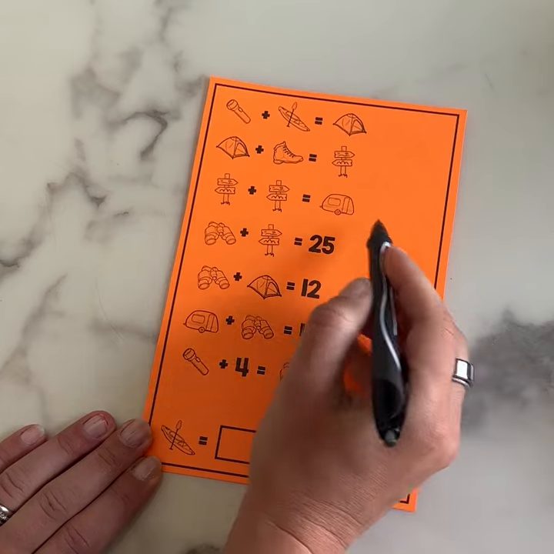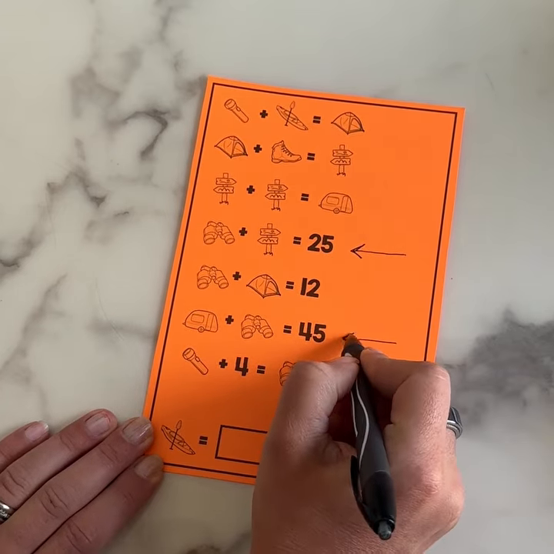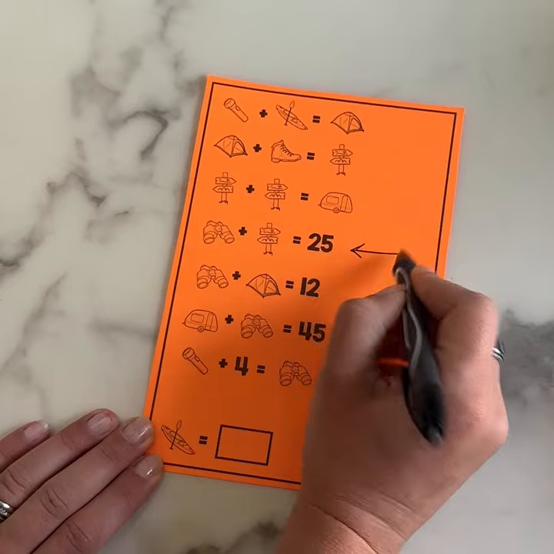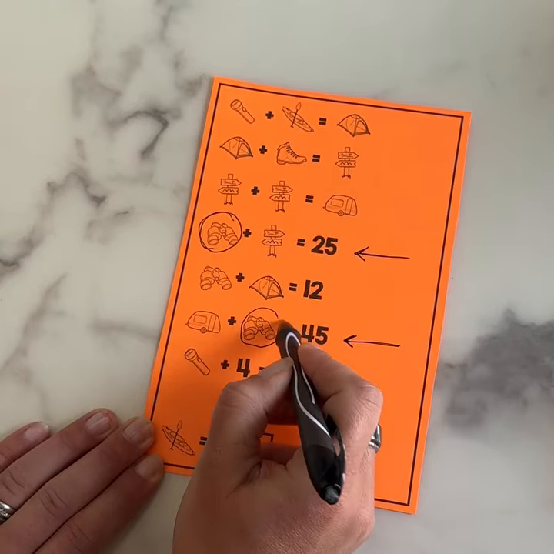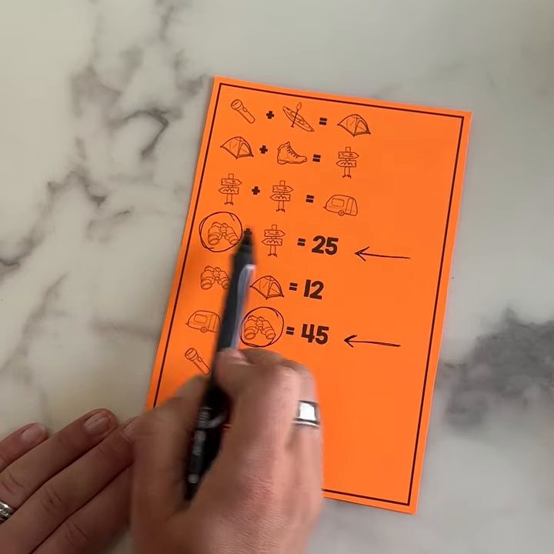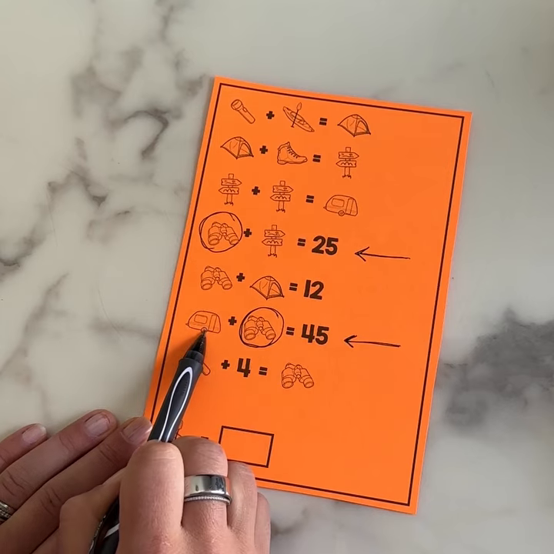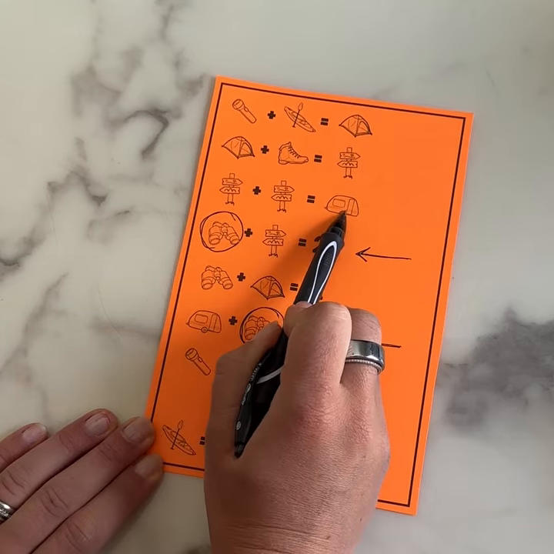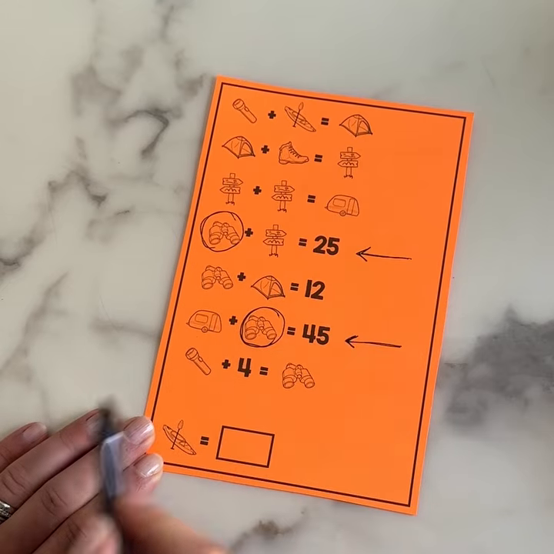Now, what I want you to look at is this equation and this equation, and start to notice what they have in common. So obviously the binoculars here have to be equivalent to the binoculars here. Now the difference is, here we have the binoculars plus a signpost. Here we have the binoculars plus a camper. Now we know the camper is equivalent to 2 signposts. So you can kind of look at these 2 equations.